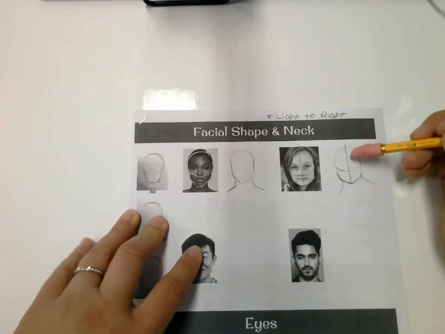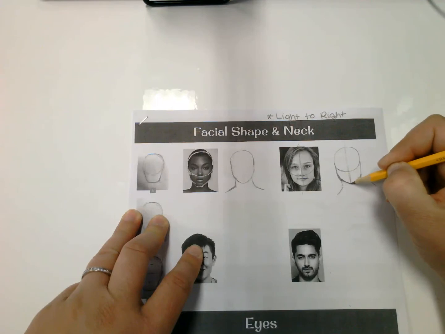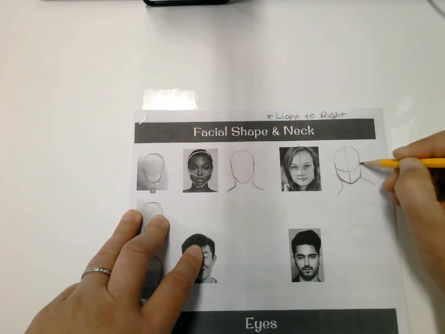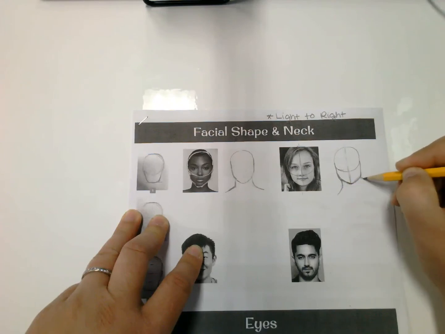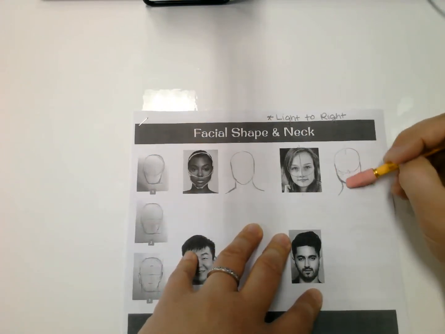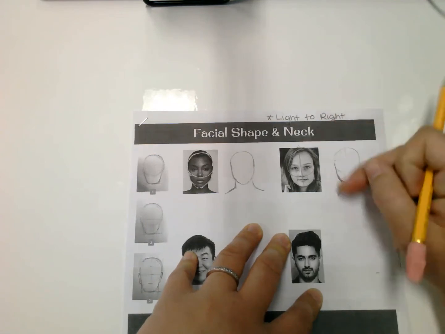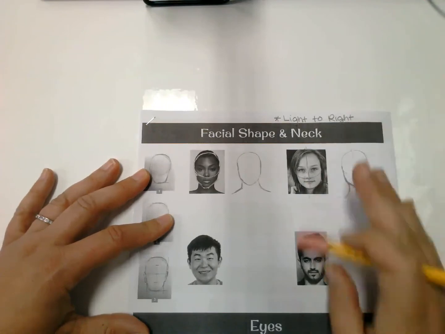All right, so let's go through. We're going to really darken this a little bit. Okay, and we're going to erase the light. There we go. Beautiful, and it doesn't have to be perfect because this honestly is just a practice.